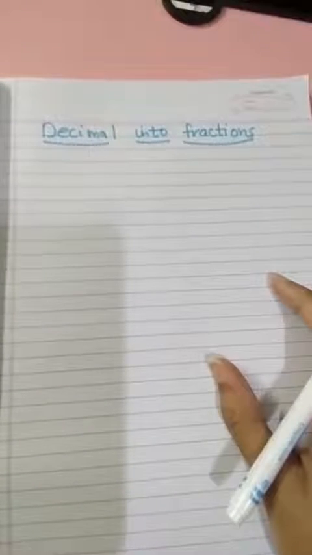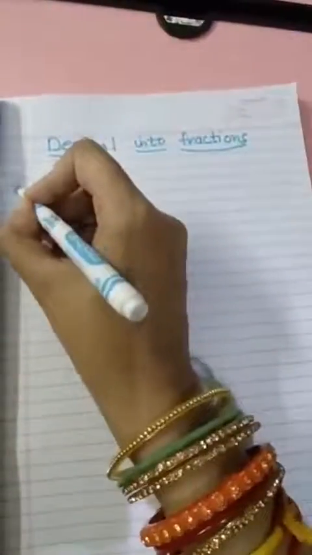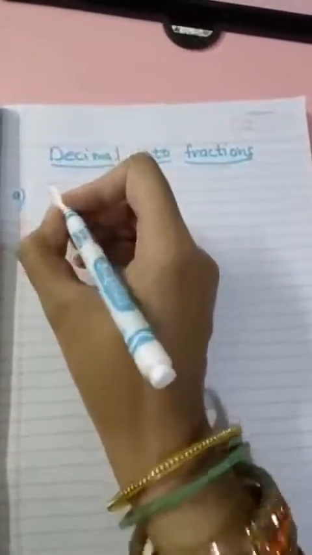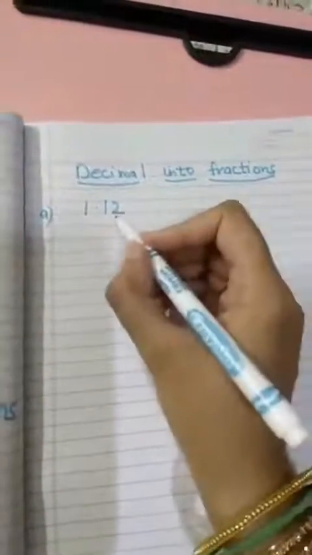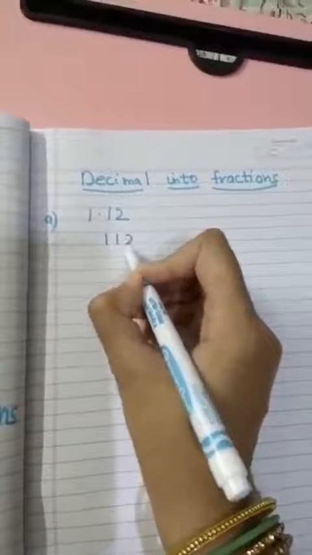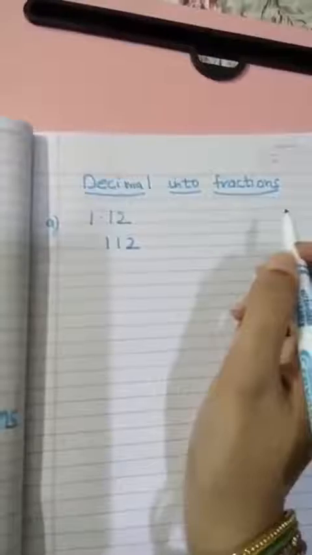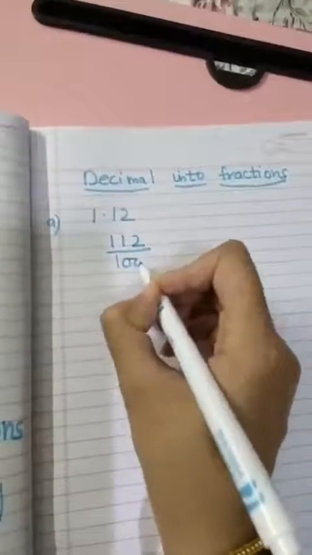First we will see how we convert a decimal into a fraction. Let us take an example to understand this. Suppose we have a decimal number, 1.12, and we have to convert it into a fraction. First of all, we will write down the number 112 without the decimal. Now we will place 100 as a denominator.